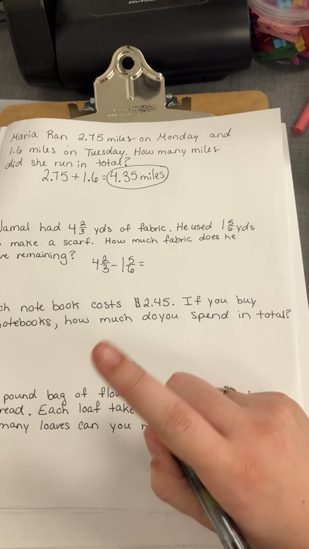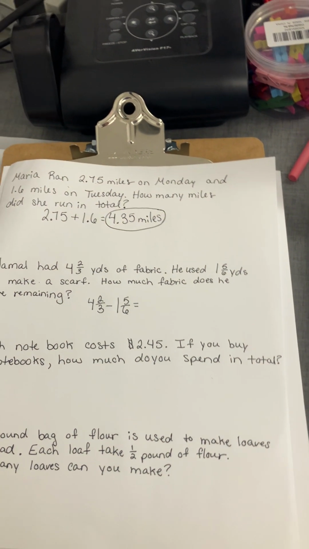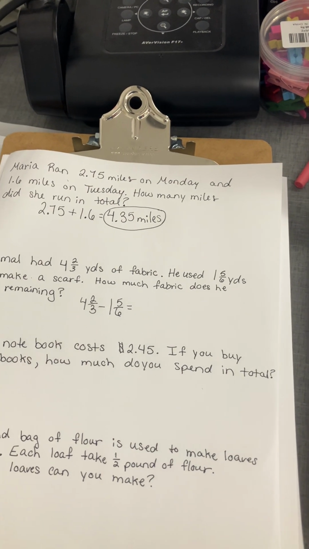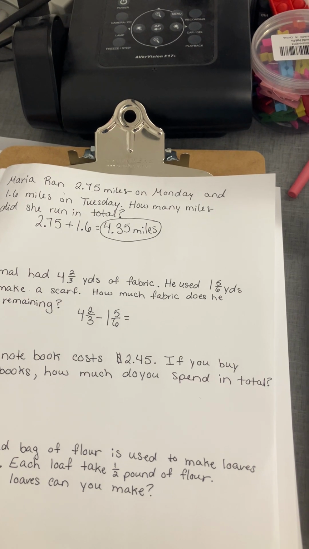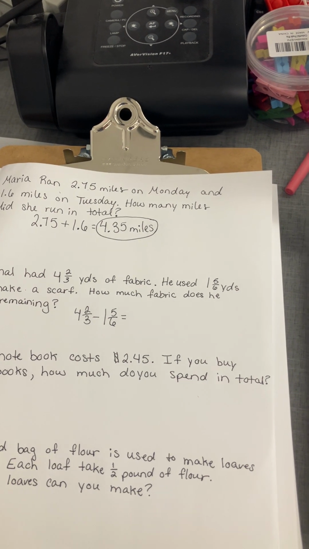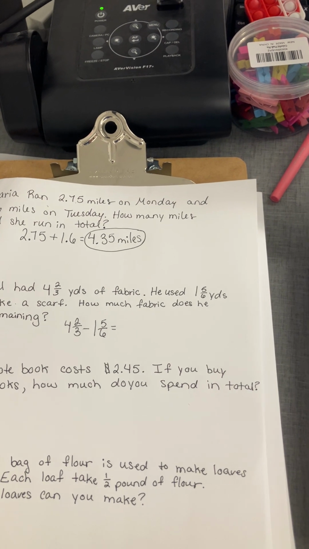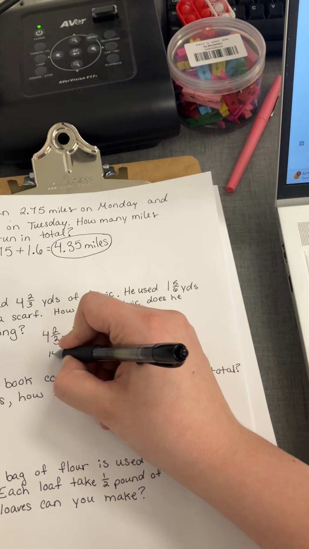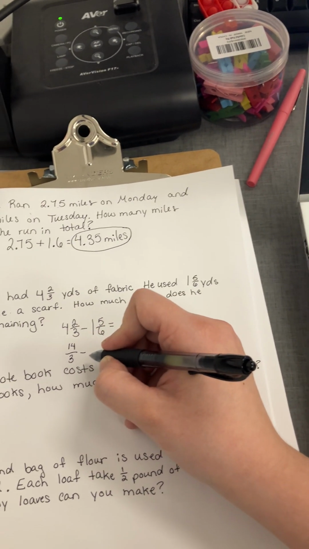So if we have 4 2/3 minus 1 5/6, I'm just going to use my handy dandy calculator here. Okay, so this mixed number changes to 14/3 as an improper fraction.